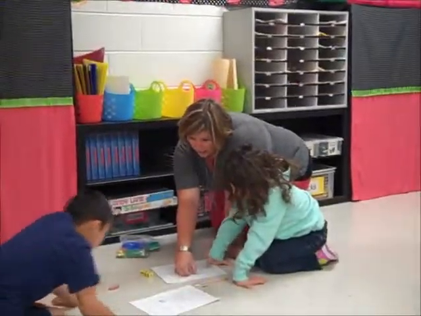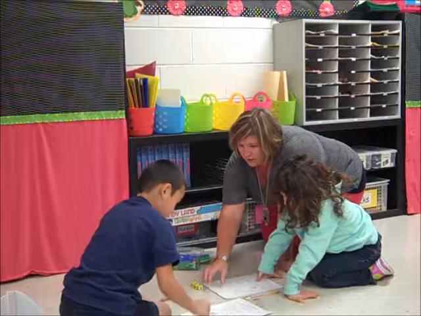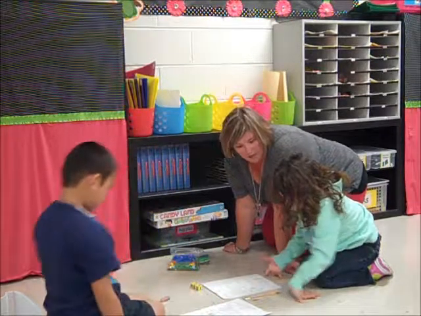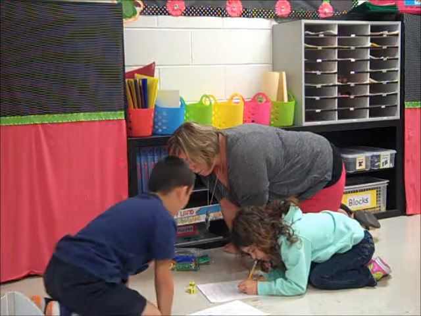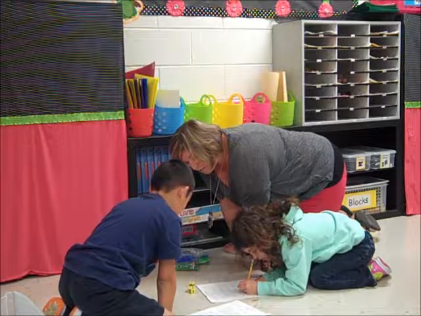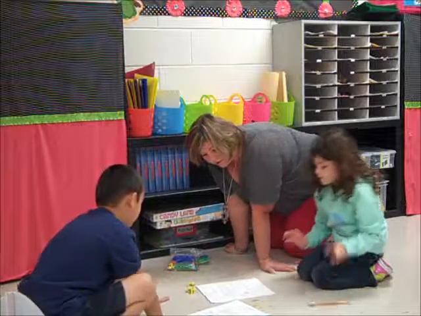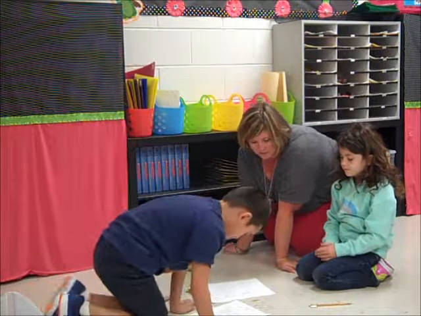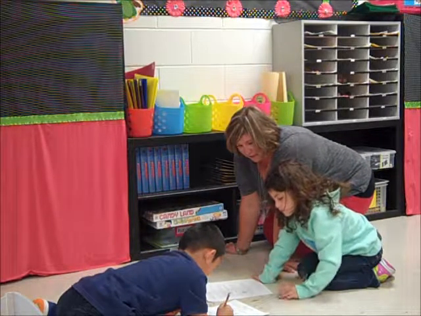Okay. Does she have the right blocks yet, Jacob? And what's she missing? She needs what? Because what do those represent? Very good. Okay, so now what's the last thing we have to do? Expanded form, that's right.